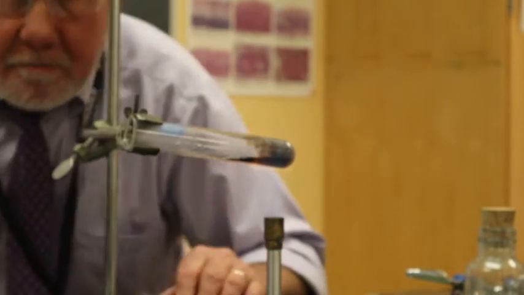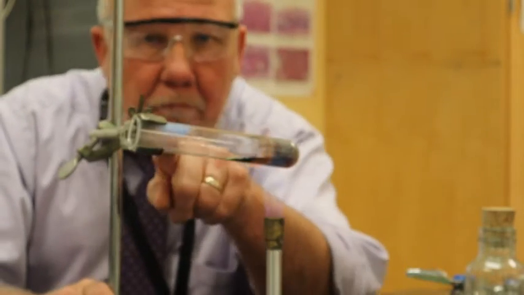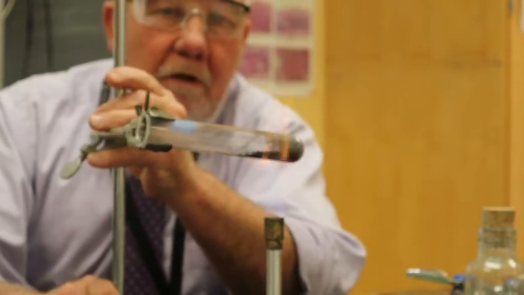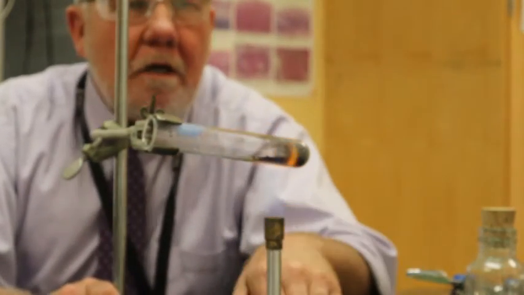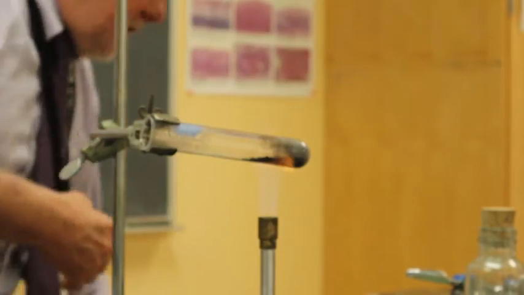All right. Well, it seems to be, yeah, if you look right in here, it's all what looks like liquid water. I'm stirring this up. A lot of it's black. I see very little green there. All right. Let's turn off the light so you can see what this looks like. It's out.